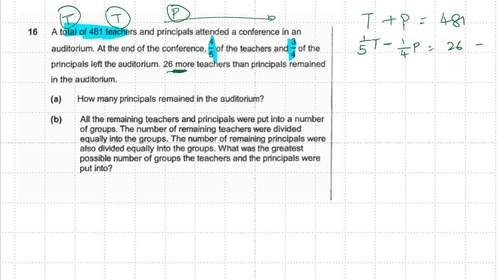So is it easy? Because now I have a fraction, you know. So the trick here is to change this whole thing into a whole number. How can I go about doing it? I find the common multiple of the denominators. Here it is 20. So I times equation number 2 by 20 all.